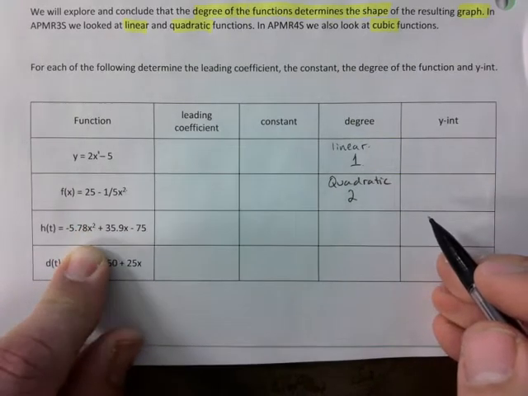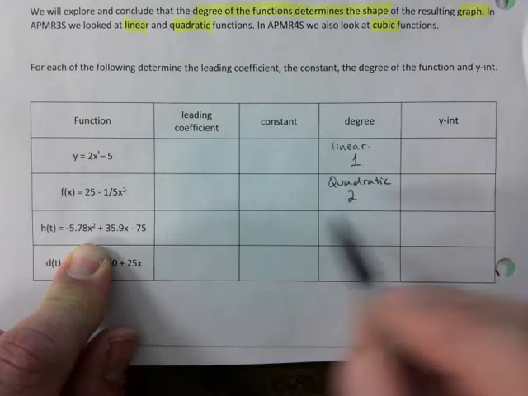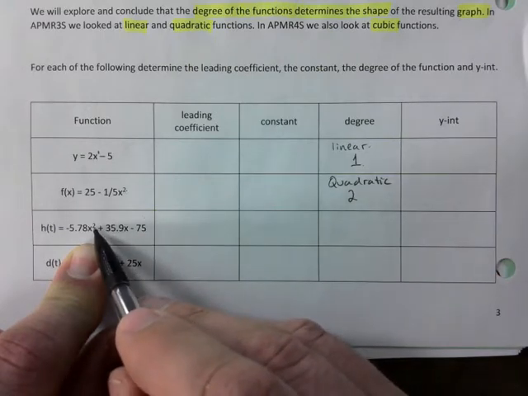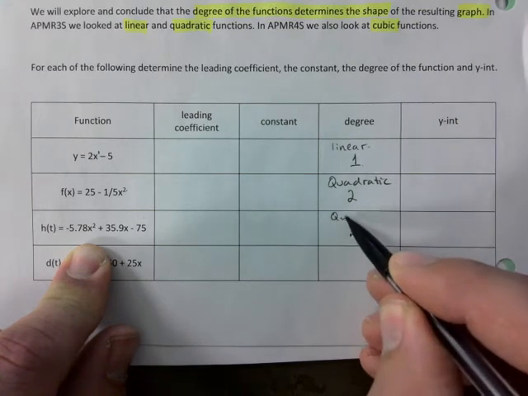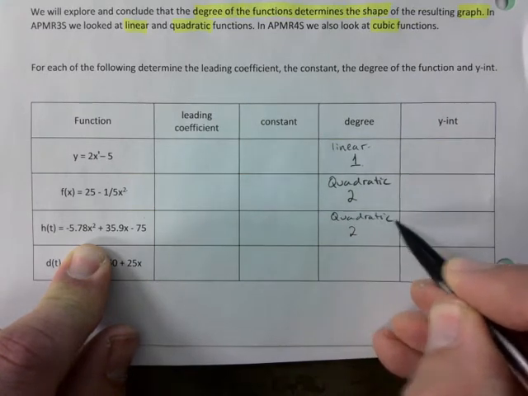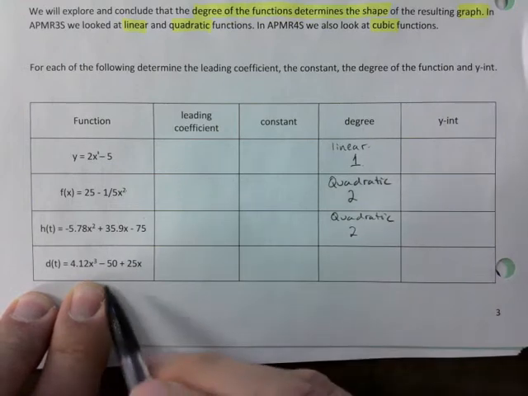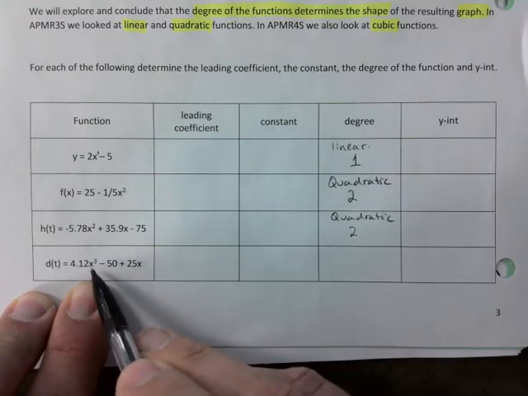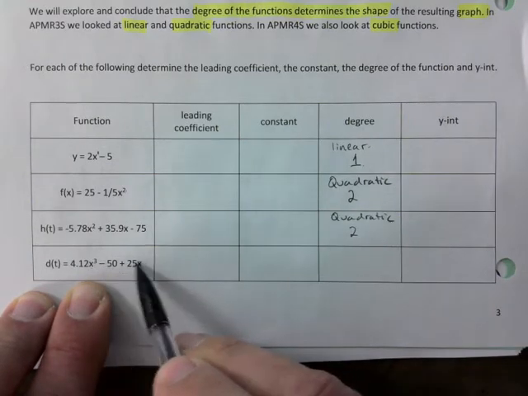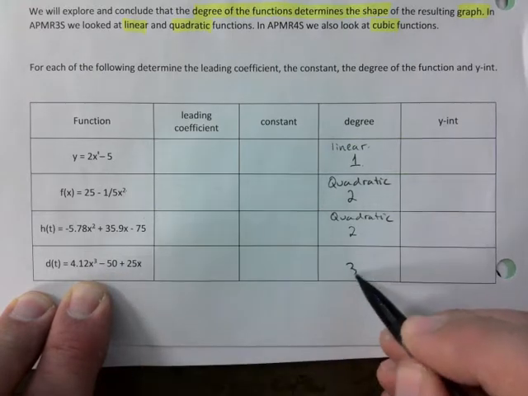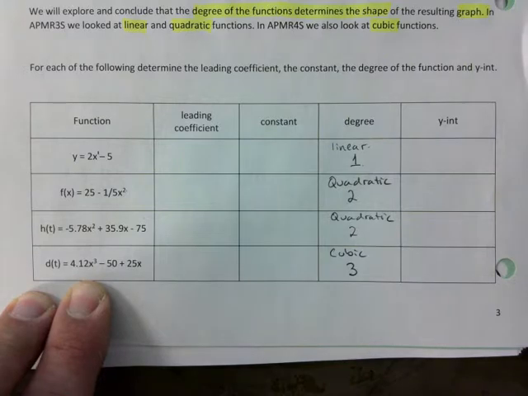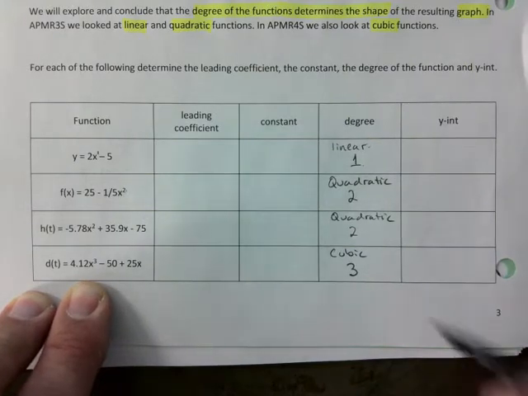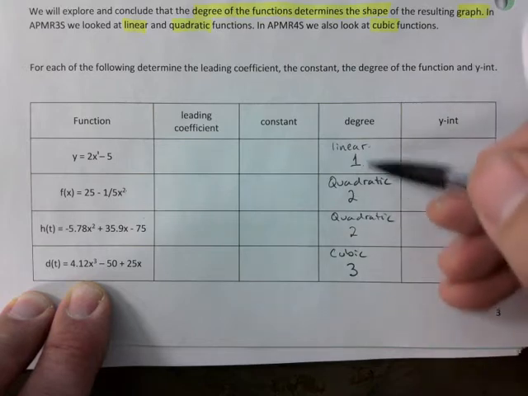All right. Next here, what is this? The highest exponent of the variable is 2. So this is 2. It's still a quadratic. And this one, if you look at the last one here, the highest exponent is 3. So this has a degree of 3, and that's what we call a cubic. Right? Cubic inches, right, to the power of 3. So there you go. That's what I wanted to do first and foremost.